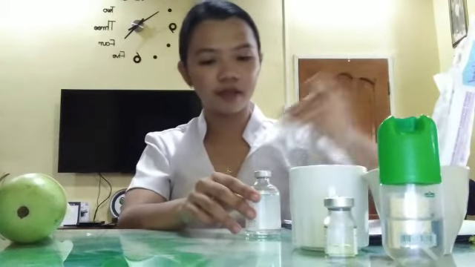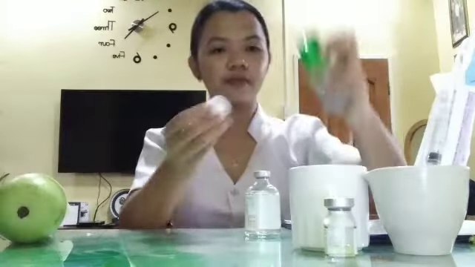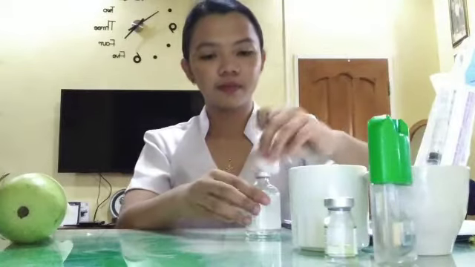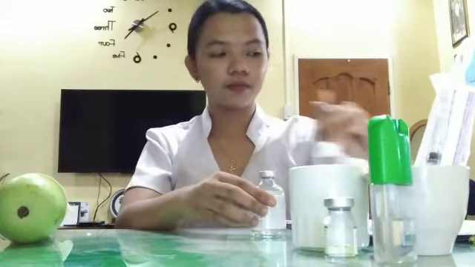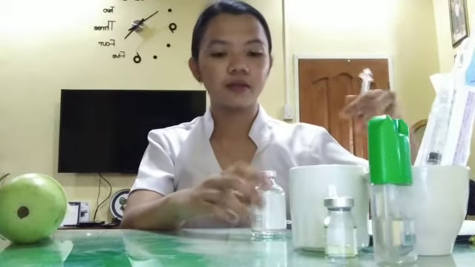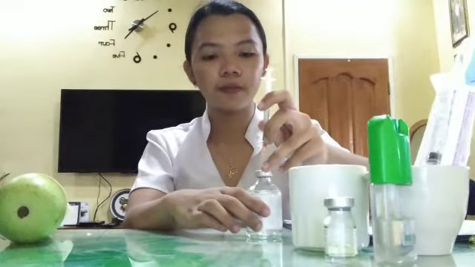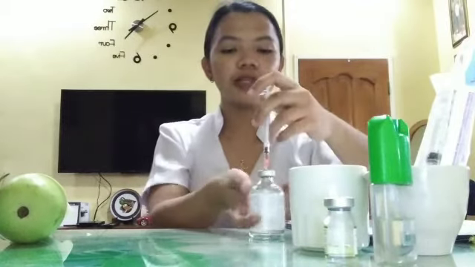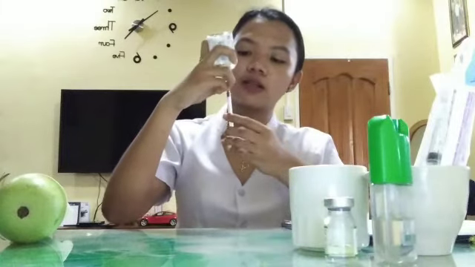Sorry, I've touched it, so we will let it dry. Assuming that it is already dry, we will put the syringe in and withdraw the exact dosage.